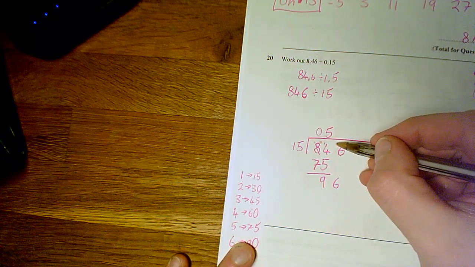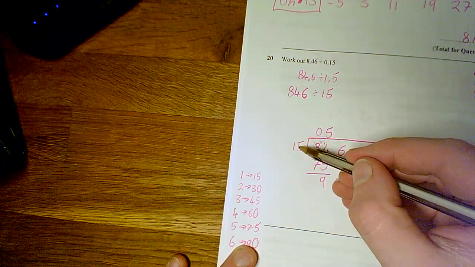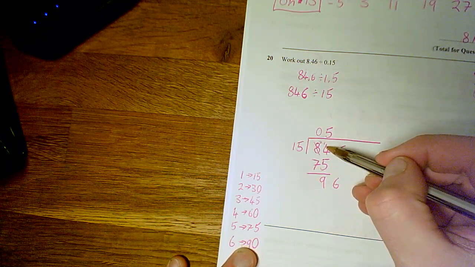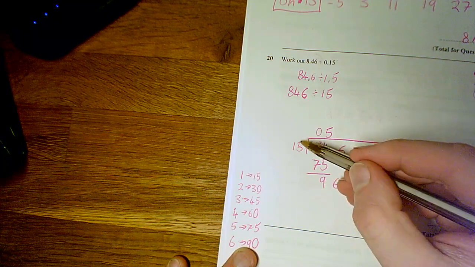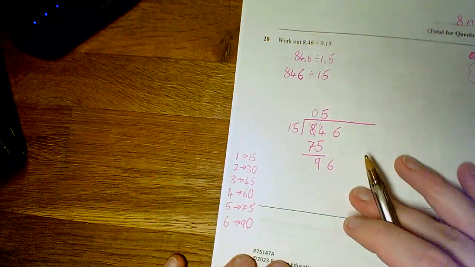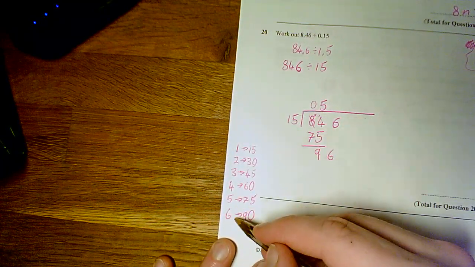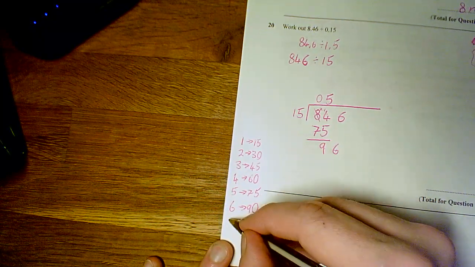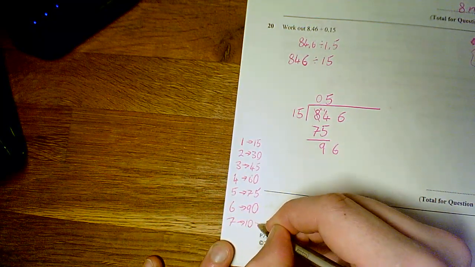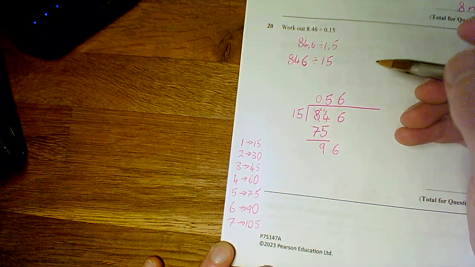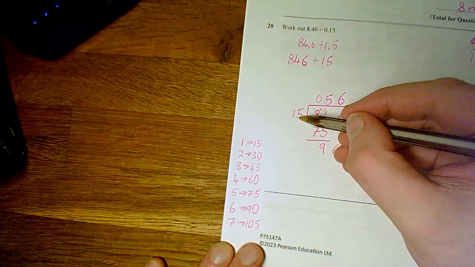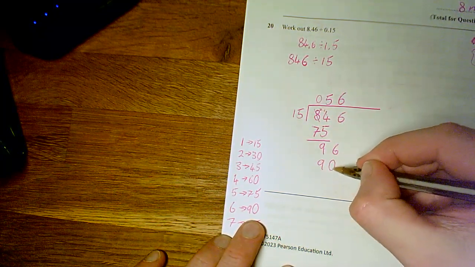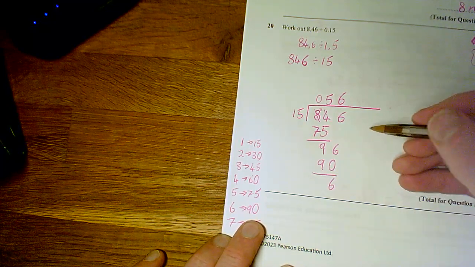It's like when we put the 9 as a remainder up there, and then I'm doing 96. So now I've done 15 into 84. I got 5, remainder 9. Now I'm doing 15 into 96. Well, I've already worked out that 6 15s is 90. 7 will be too much. So it's going to be 6. 6 15s is 90. So my remainder is 6.